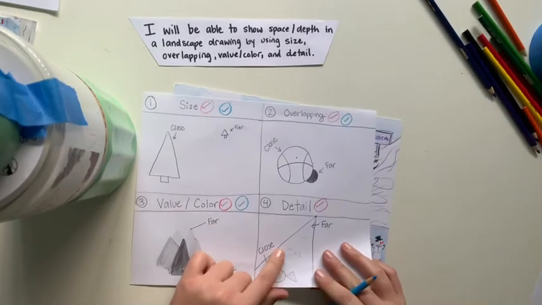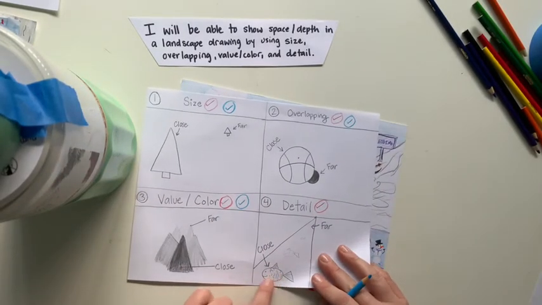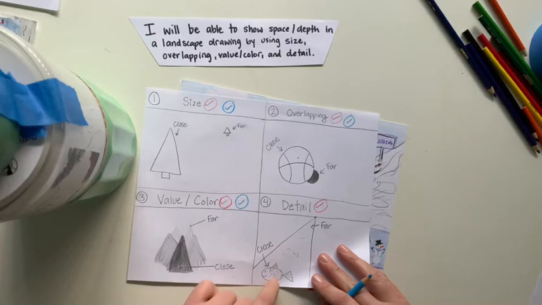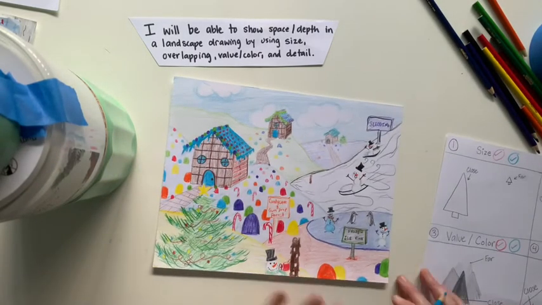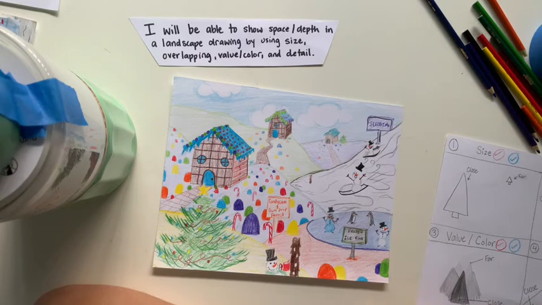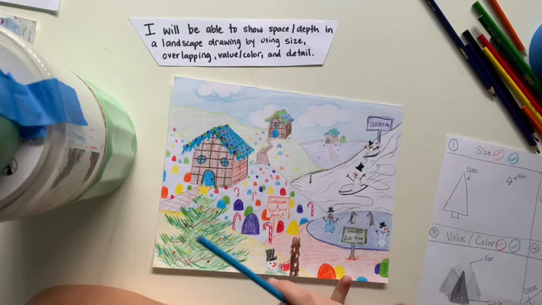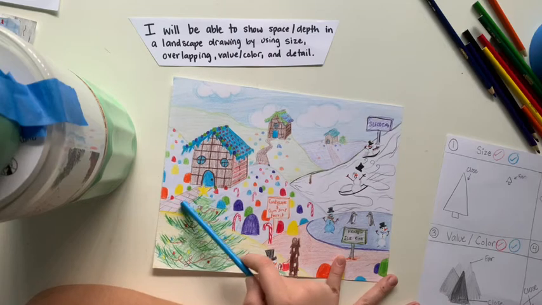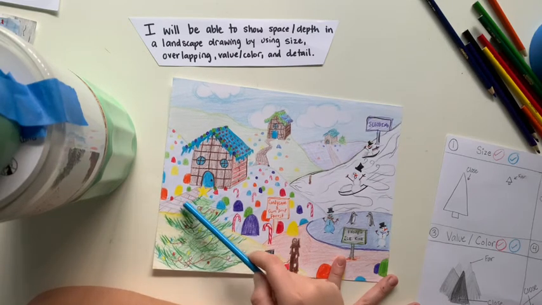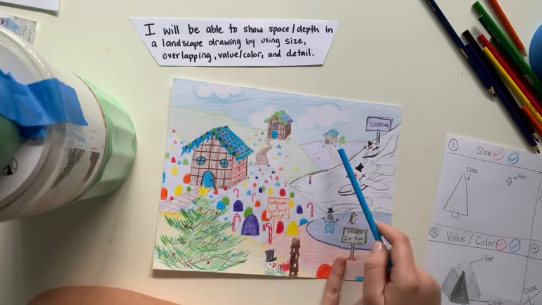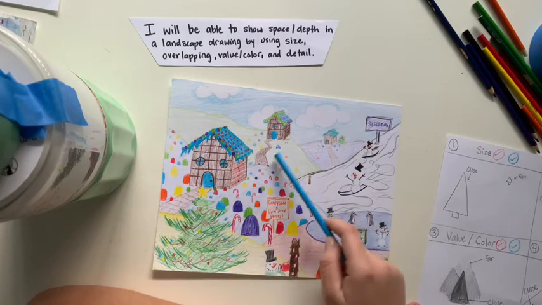The last one is detail. Do I have things in my picture that have lots of detail when they're close and less detail when it's far? Do you see anything in my picture that has more detail in the front and less in the back? I notice here that my walkway has these little lines in it in the front, and these two walkways in the back, they get lighter in color.